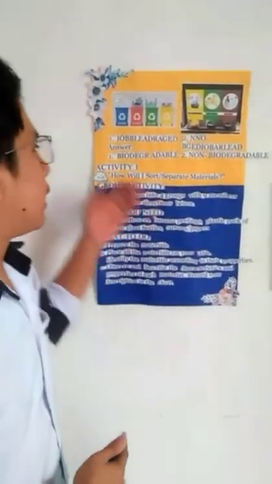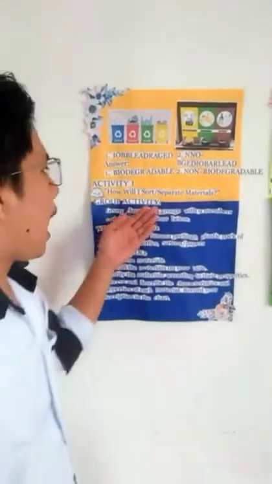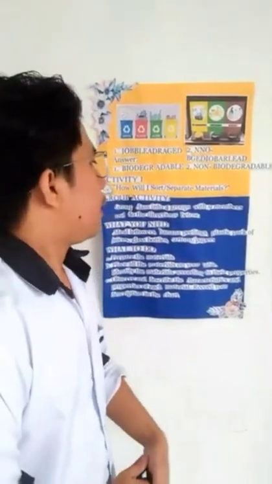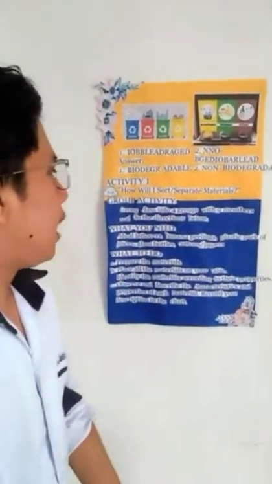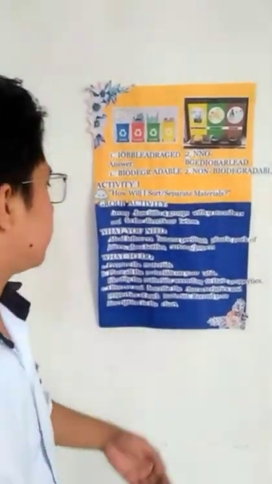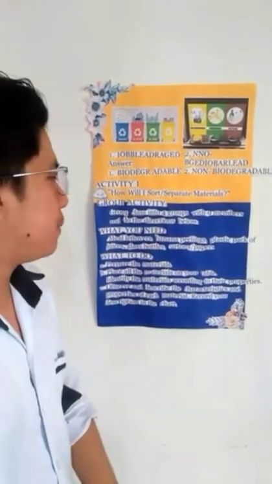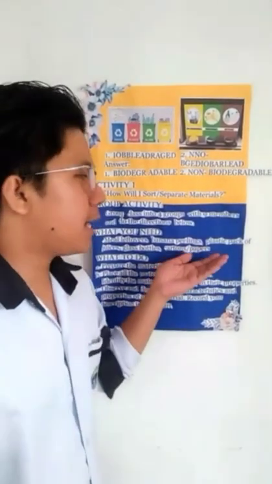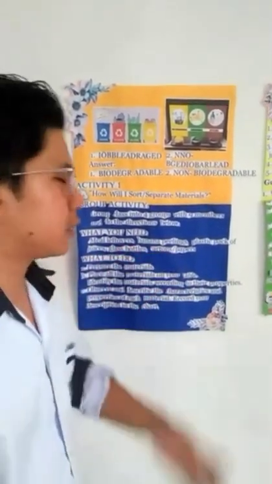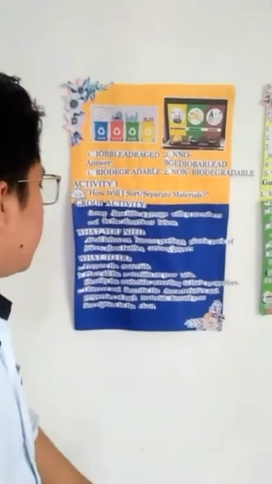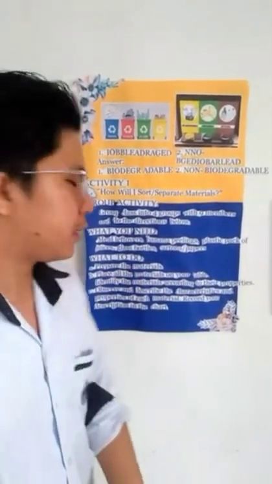After the activity that we had earlier, here's another activity, which is a group activity. How will I sort or separate materials? Group the class into 4 groups with 9 members and do the directions below. What you need are meal leftovers, banana peelings, plastic pack of juices, glass bottles, and carton papers. What to do? Prepare materials.